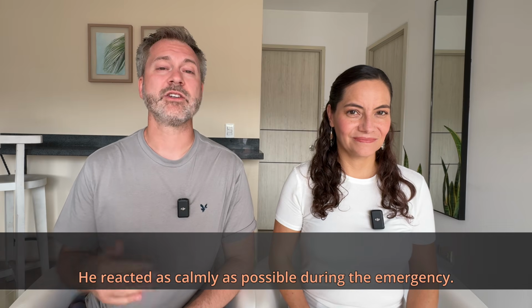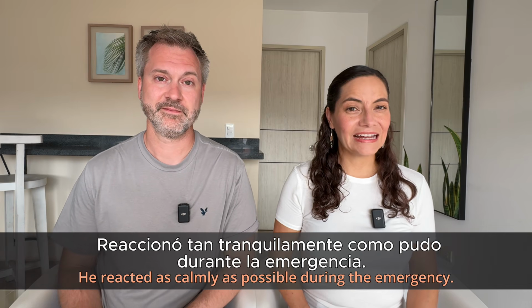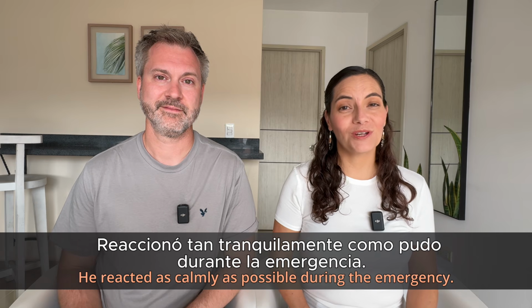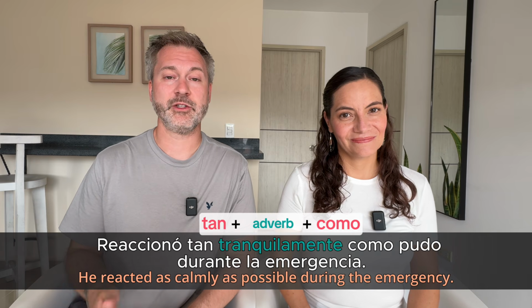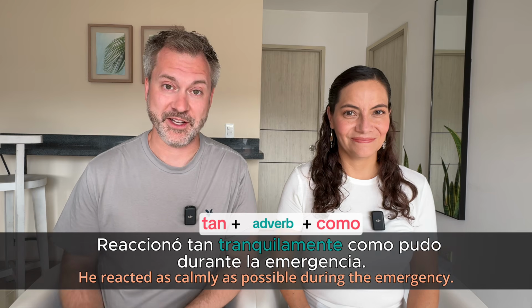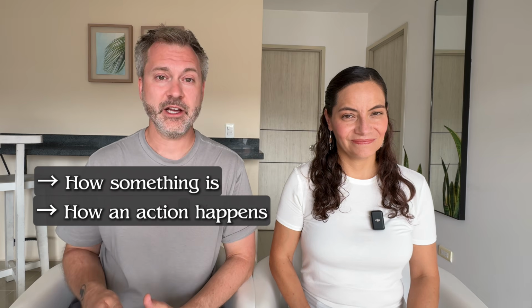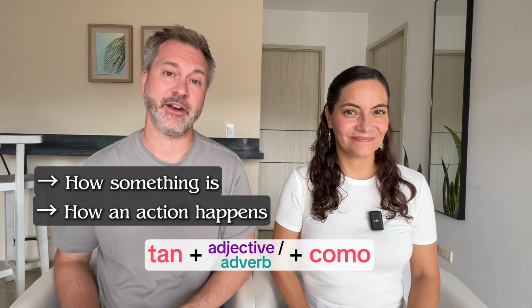He reacted as calmly as possible during the emergency. Reaccionó tan tranquilamente como pudo durante la emergencia. Now here, tan modifies the adverb tranquilamente to show that the action was done to the same degree. So it's as simple as that. If you're comparing how something is or how an action is done, you're always going to use that tan and then an adjective or an adverb and then como.